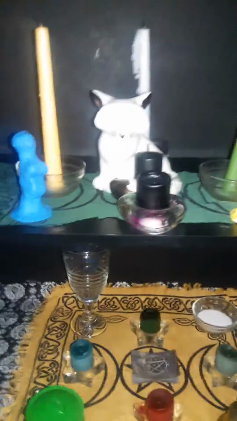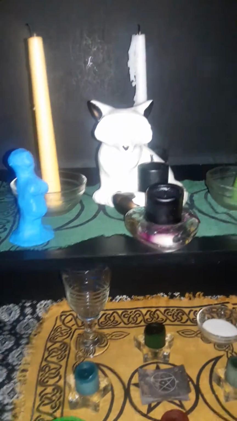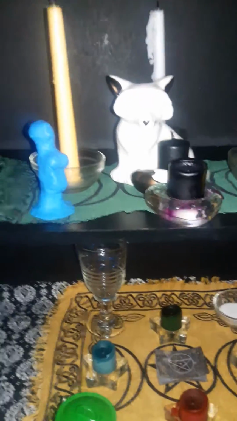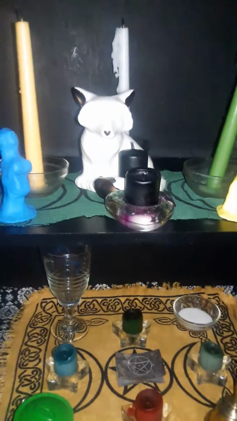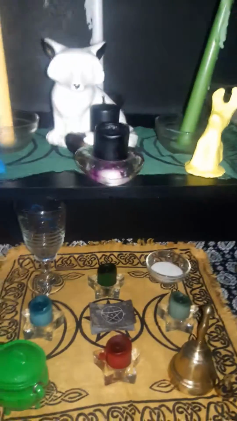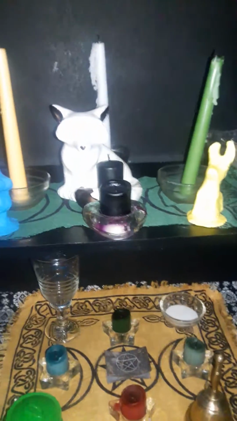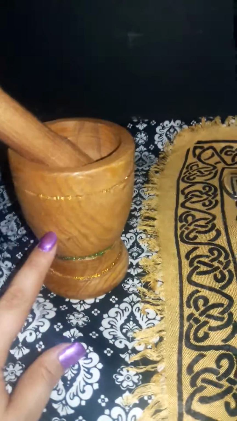If you guys want, you could do altar cleansings at least once a year, or whenever you feel that you want to pretty much clear and purify your space. You can always do that. I like to burn a little sage every once in a while, just so I could feel like it's a little bit cleansed, and I made that right there. I got some glitter glue and made some little altar stuffs.